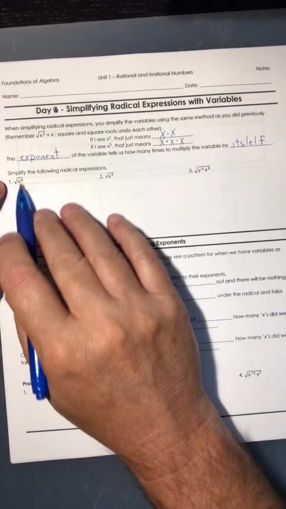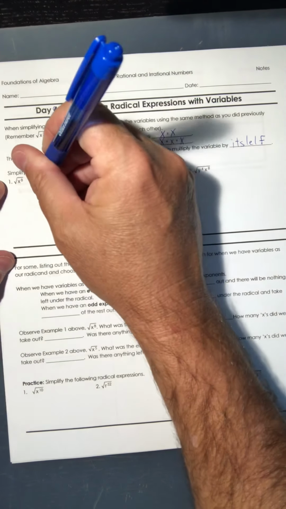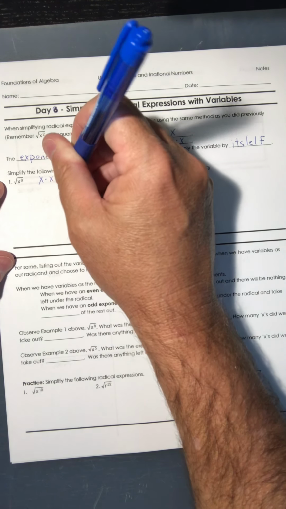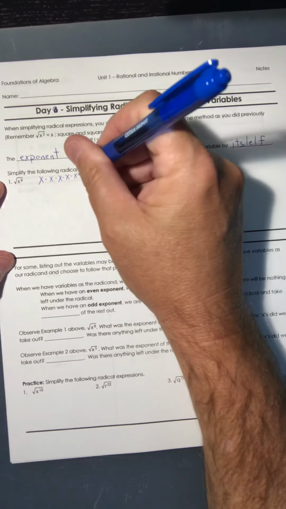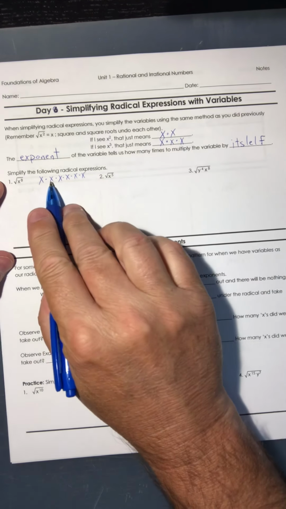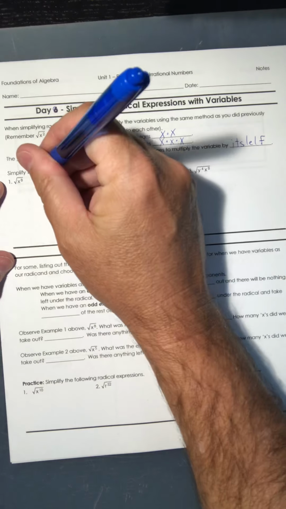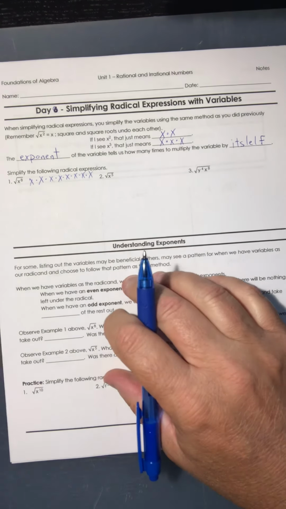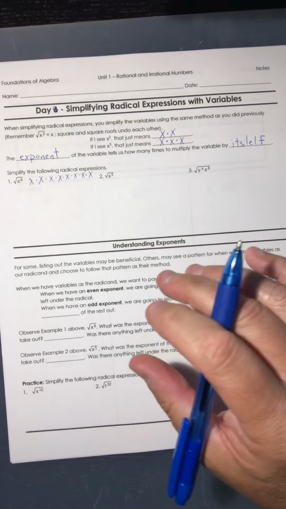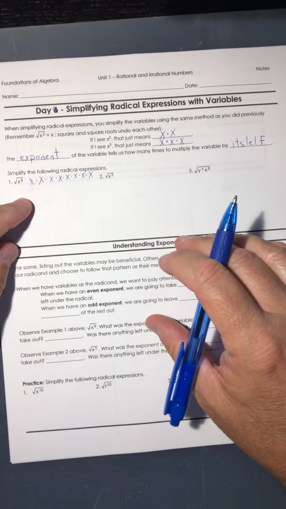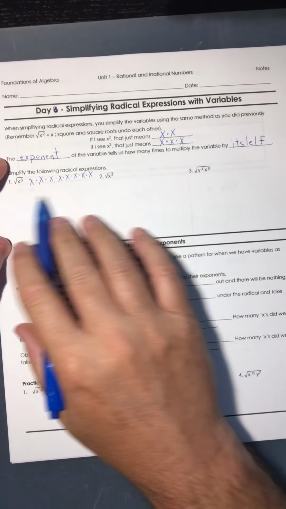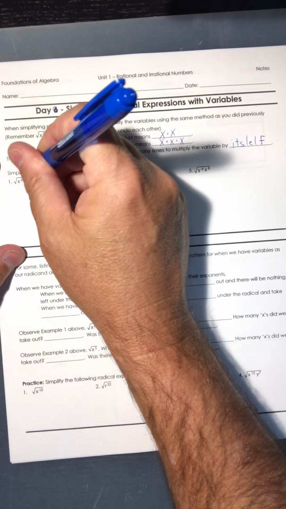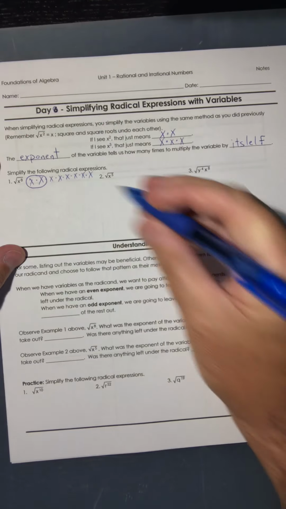All right, so x to the 8th power. What that really means is x times x times x times x times x, 1, 2, 3, 4, 5, 6, times x times x. So same thing like when we did the factor tree with the numbers. This is kind of our factor tree, but with letters. But now we're looking for pairs. Well, look, there's a pair of x's.